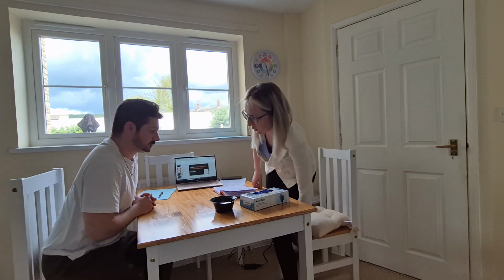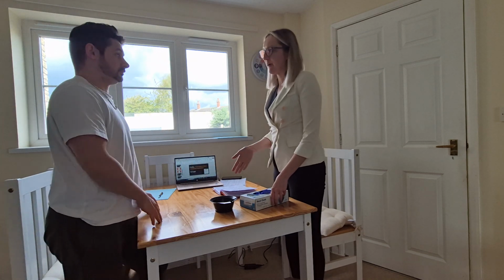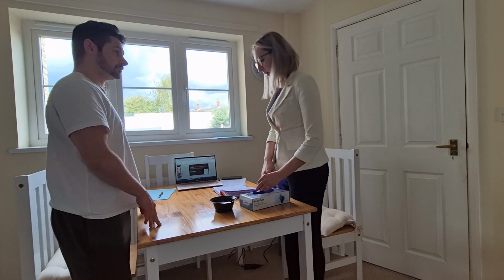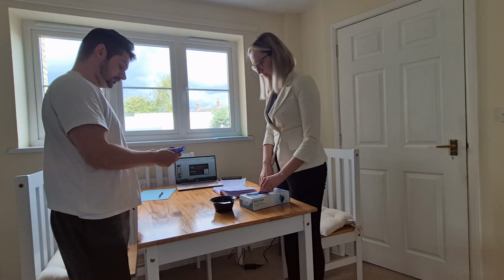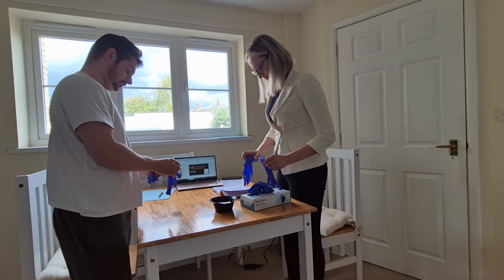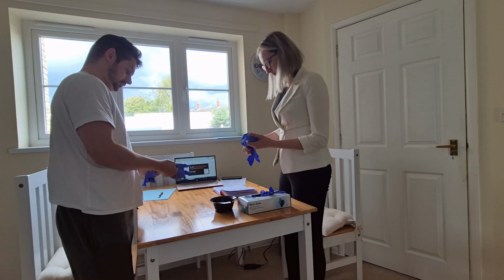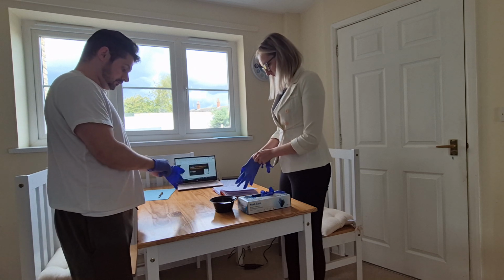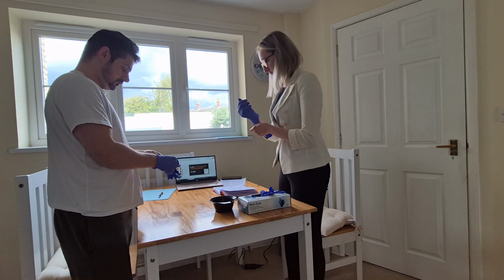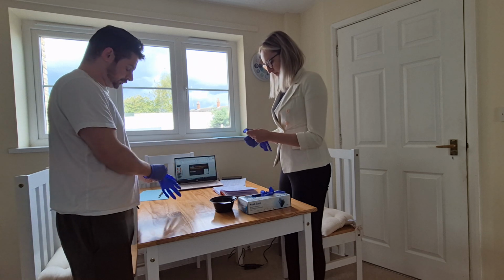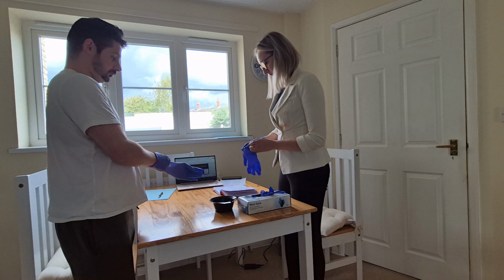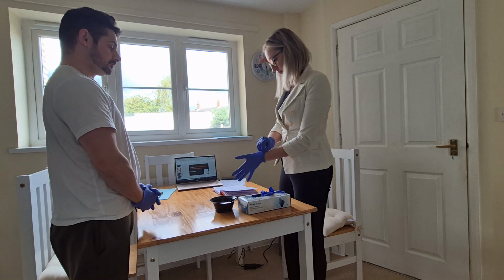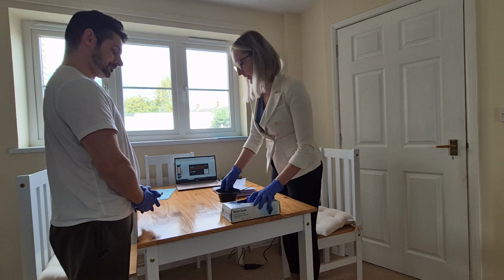So what we're going to be doing now, I will be performing a patch test on you, and then you will be performing a patch test on me, yeah? Okay. So we always need to wear gloves as well, so if you can put them on, please. Okay, I've got the mixture here for you.